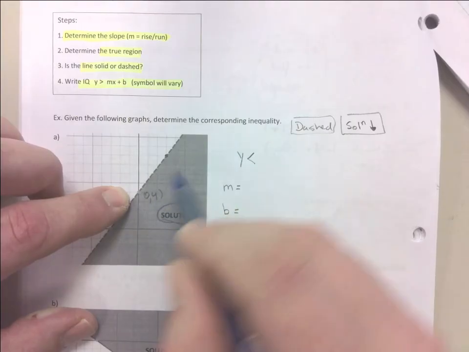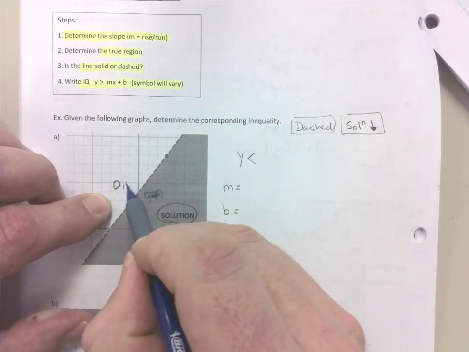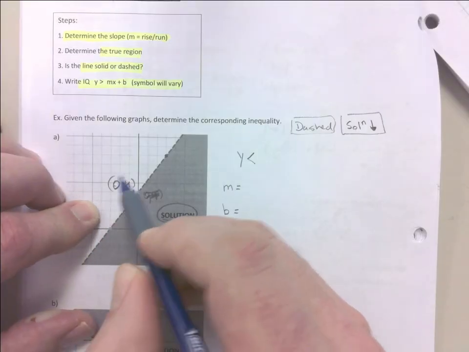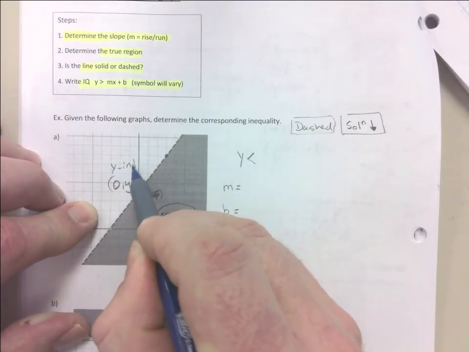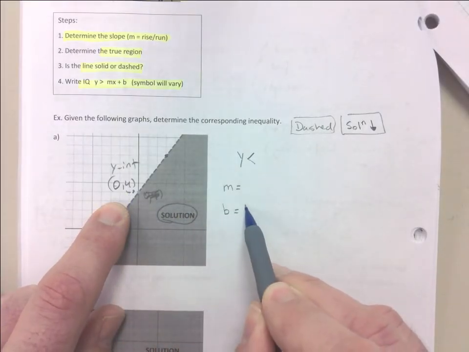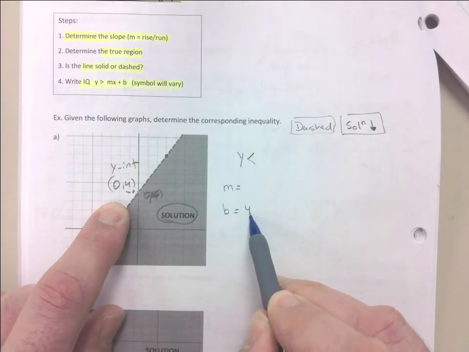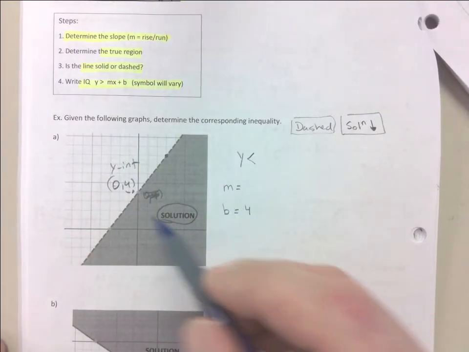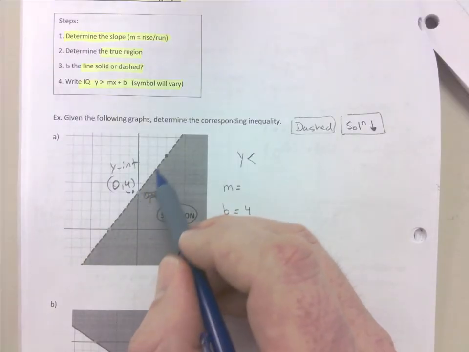It's hard to see. I'm actually not going to do that. I'm going to label it here. 0, 4, that is the y-intercept. So I know that I grab the number 4, and that's b. And my slope, I will try to make it easy enough for you to find.